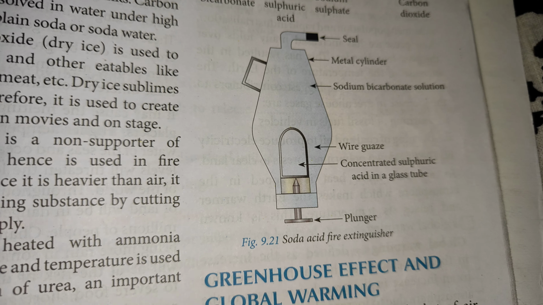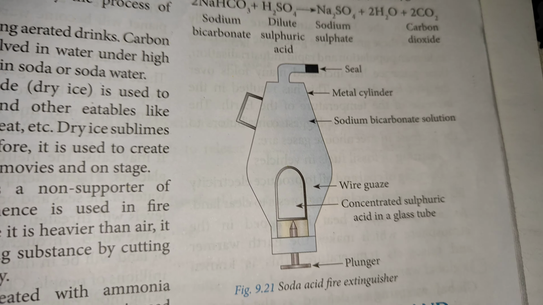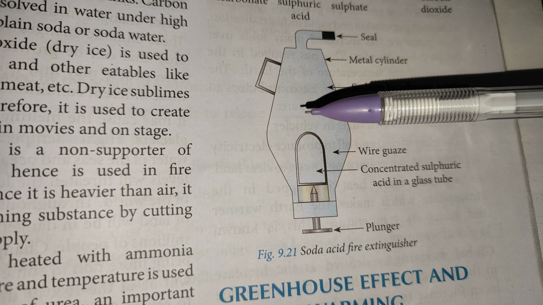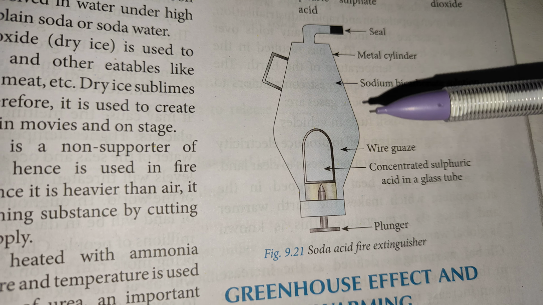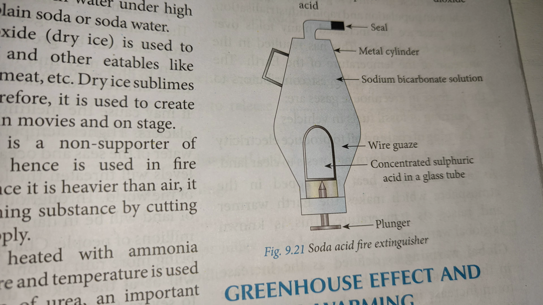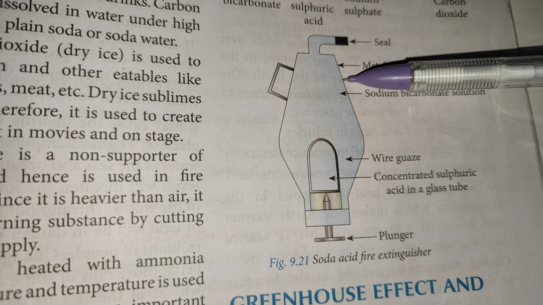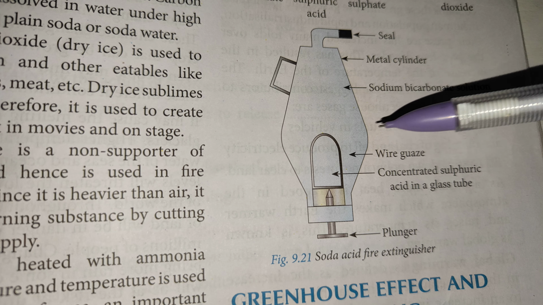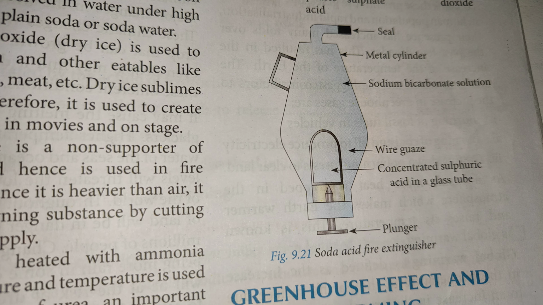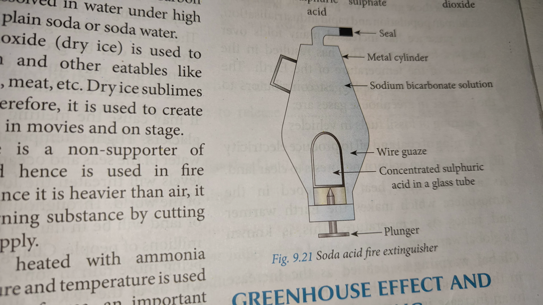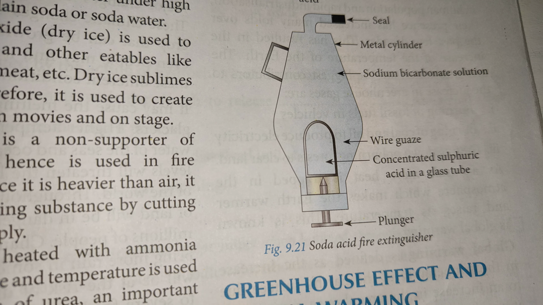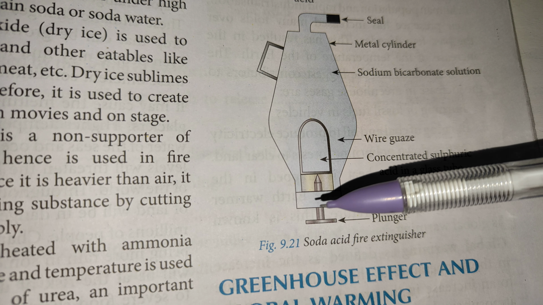Students, next we have the soda acid fire extinguisher. So students, what you will see here is that there are two different glass apparatuses. In one there is concentrated sulfuric acid, and in the other there is sodium bicarbonate solution. This small one which contains concentrated sulfuric acid is placed in this big one which has sodium bicarbonate solution, and there is a plunger attached.